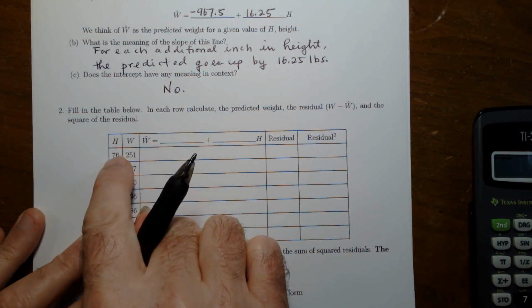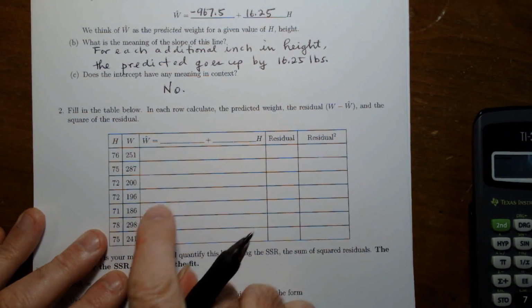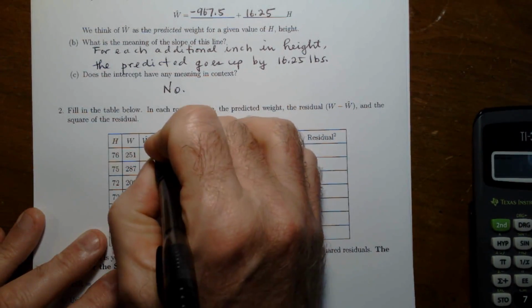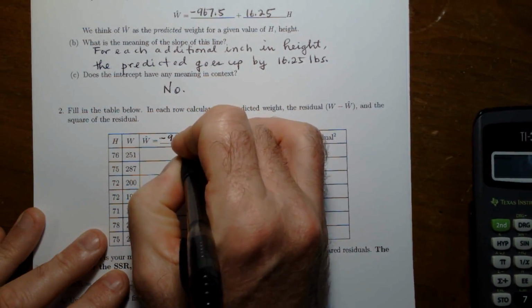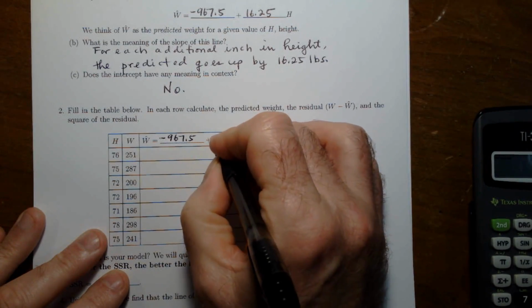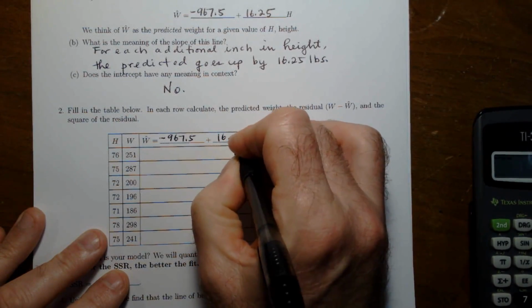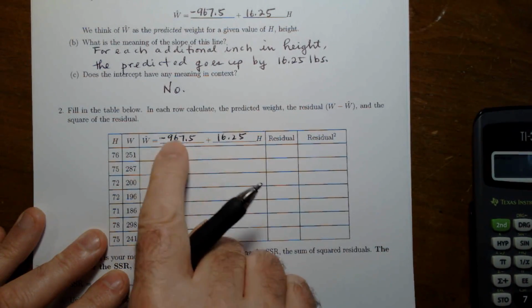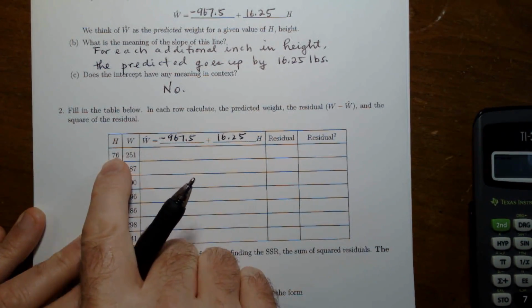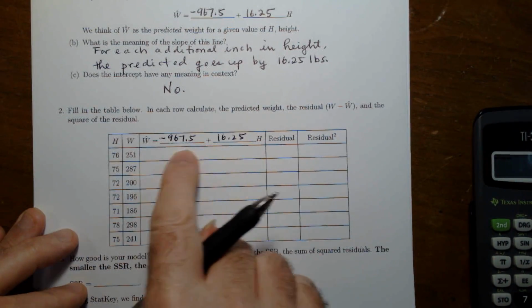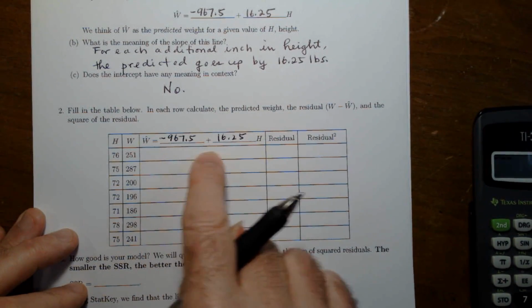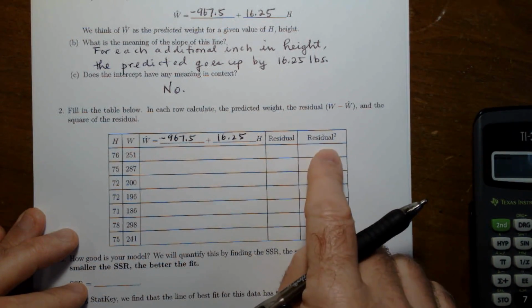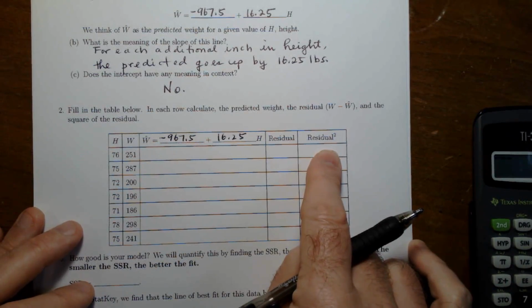So we're going to work our way across row by row, and in each case, we're going to use our predictive model here: negative 967.5 plus 16.25 times h. We're going to use this equation with each of these heights to give a predicted weight. Then we'll look at the actual weight versus the predicted weight and fill in the residual. And then finally, we'll take the square of that residual.